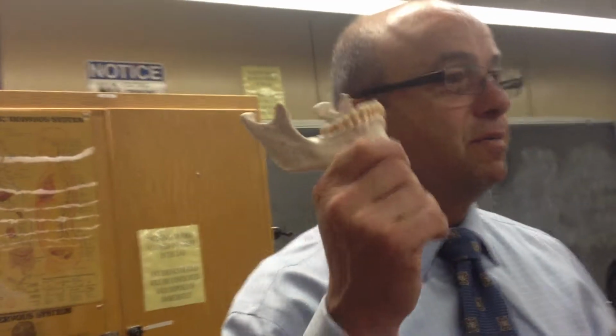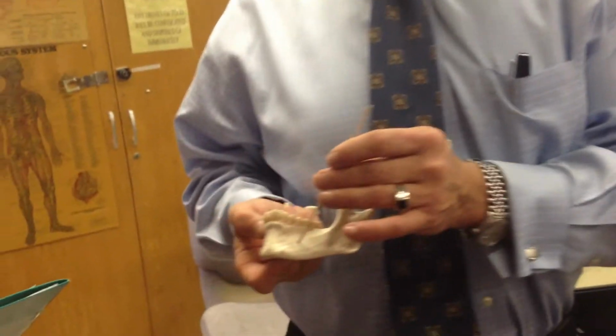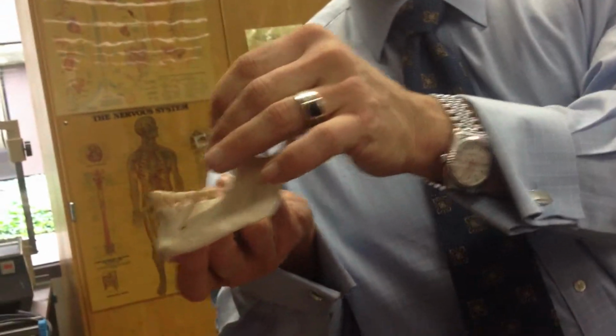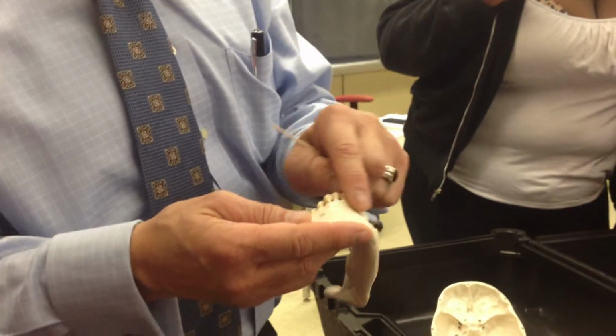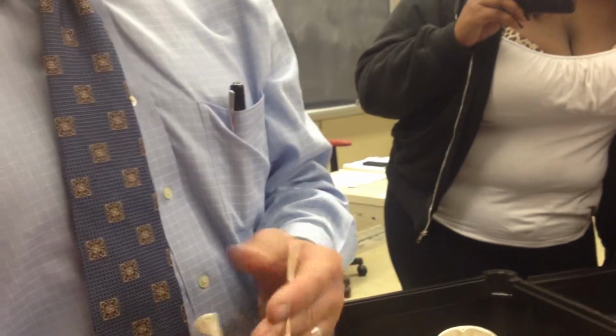Okay? What bone is this? Mandible. Okay? And what is this called right here? Don't be shy. What's this called? This is the mental foramen. Got a hole in the head. Mental foramen. Okay. How about these processes right here? What are these called? Alveolar processes. Right?